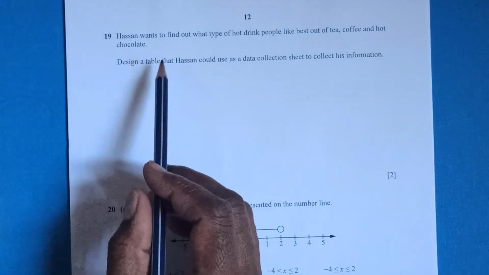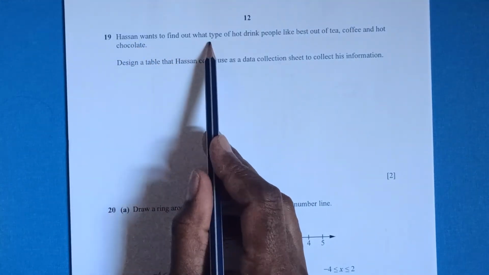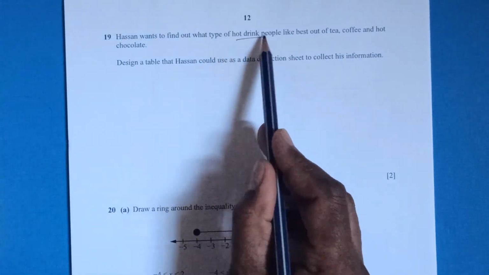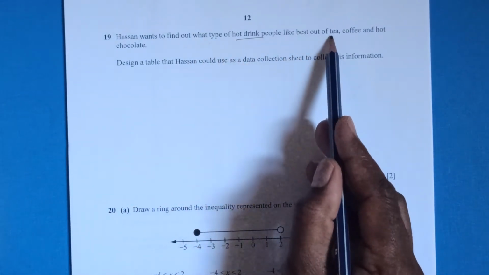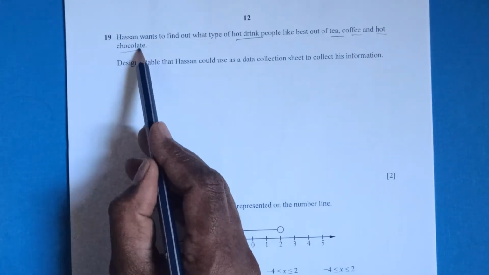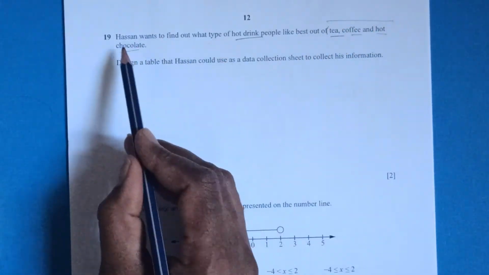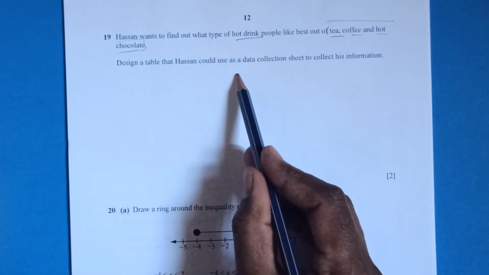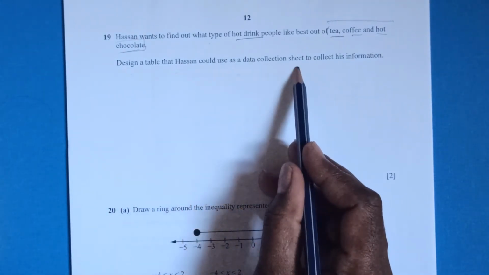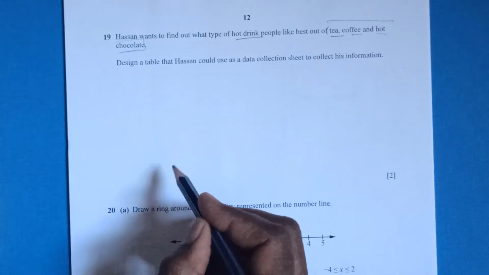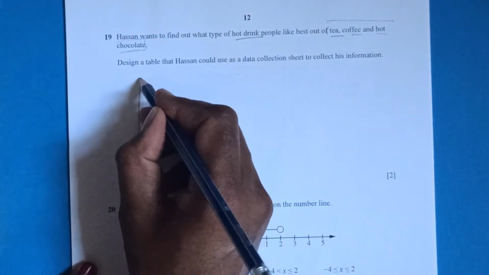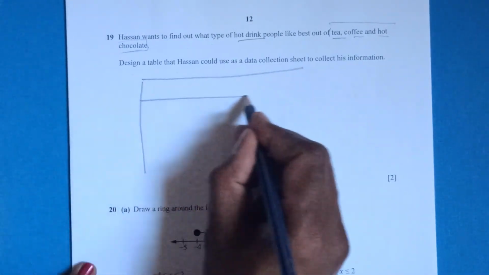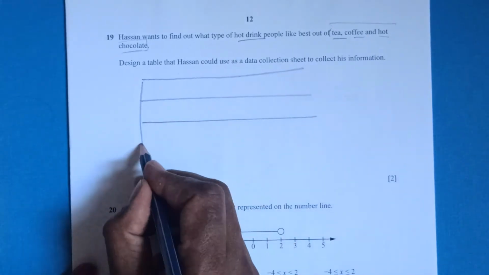Question 19. Hassan wants to find out what type of hot drink people like best out of tea, coffee and hot chocolate. So we have 3 things here to compare. Design a table that Hassan could use as a data collection sheet to collect his information. So we can design a table that will compare these 3 drinks.